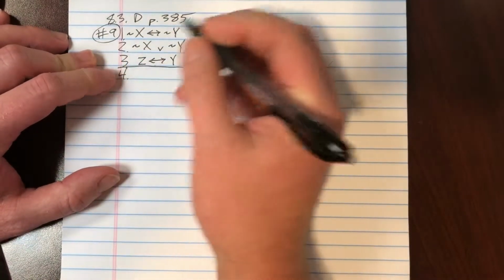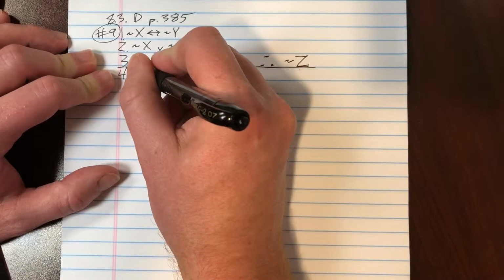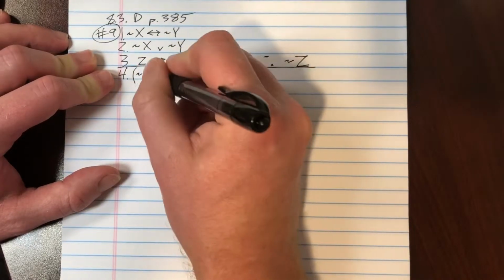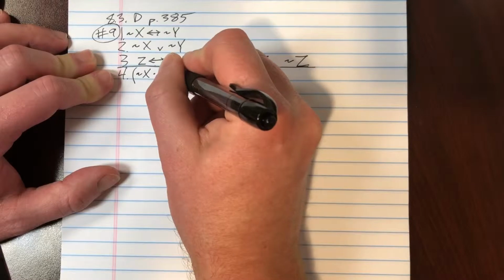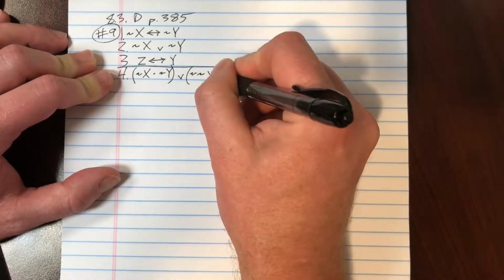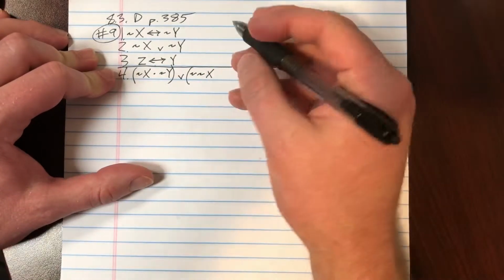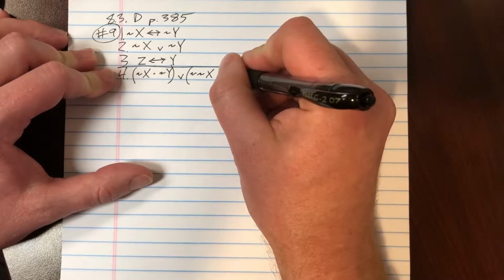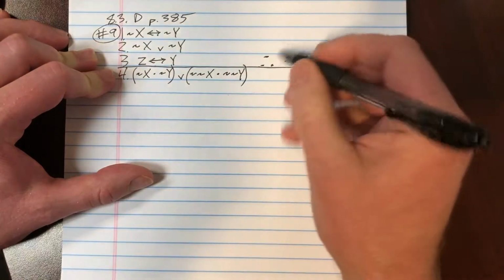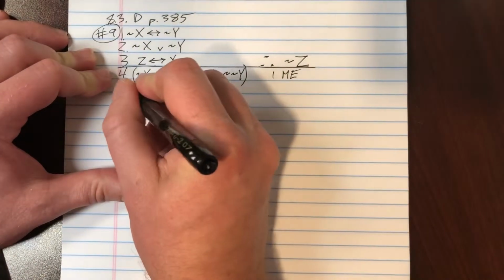So what are we gonna get? We'll do premise 1 first. So with that, we're gonna get not X and not Y, or not X and not Y. Don't mistakenly just put X here and skip a step. That's one material equivalence.